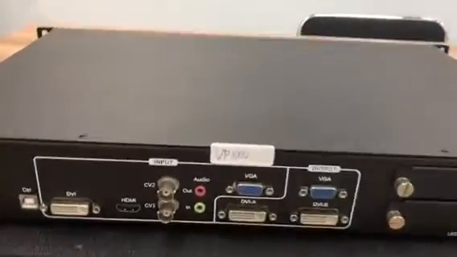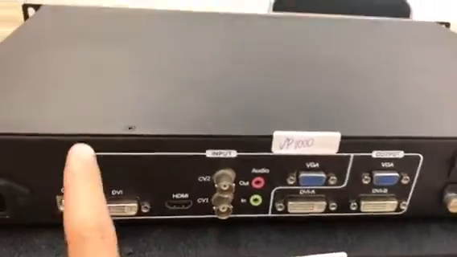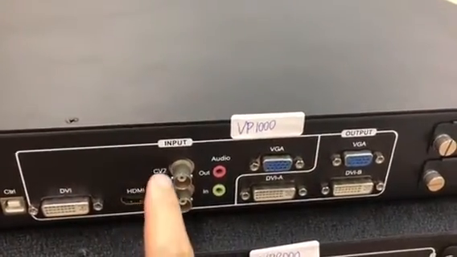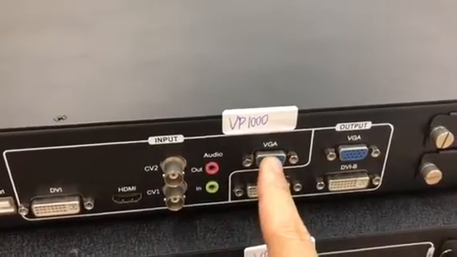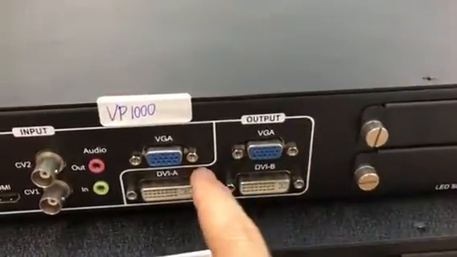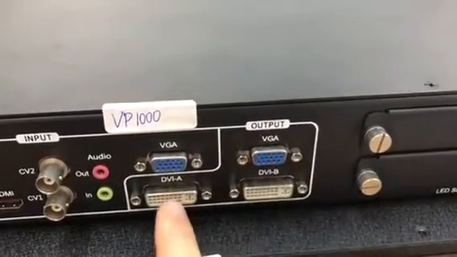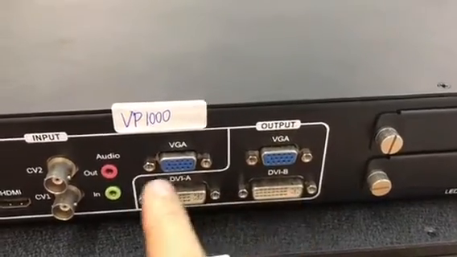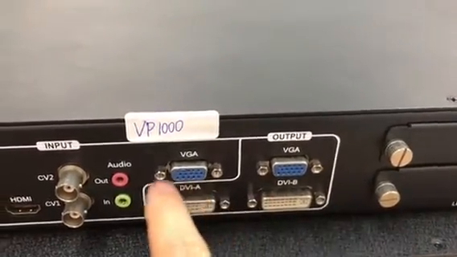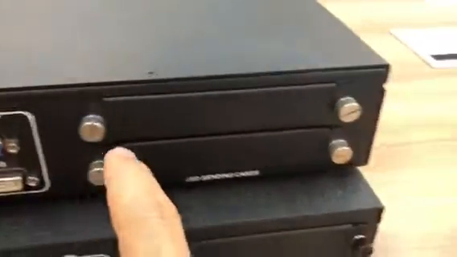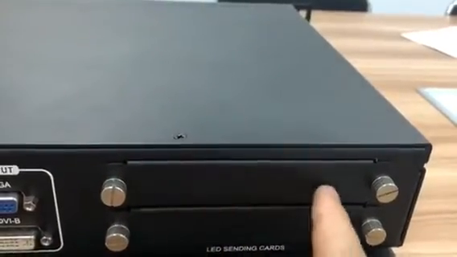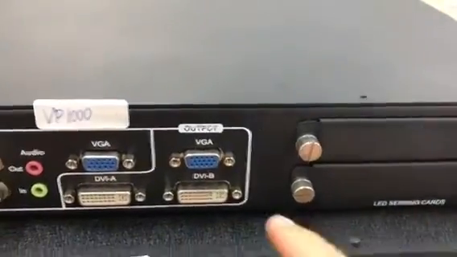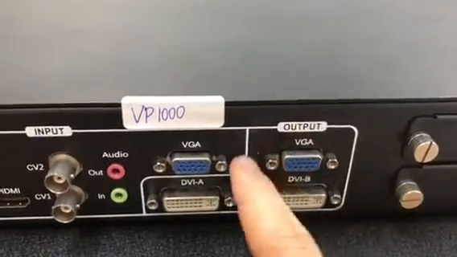Now let's check the VP1000 first. Here this part is the input: DVI, HDMI, 2 CV, VGA. And here this part is for output: DVI A and DVI B. These two combine together to make a screen. You can use two sending cards; you can put two sending cards inside here and here. And this one is for a VGA monitor.